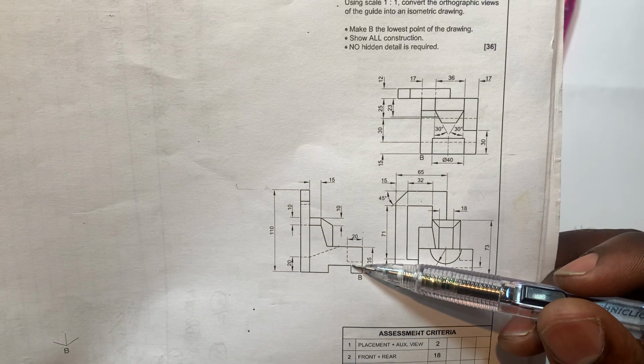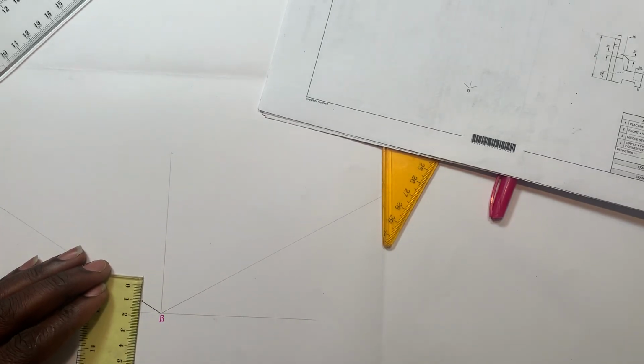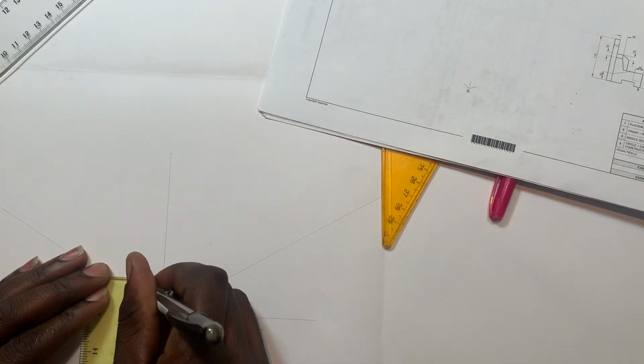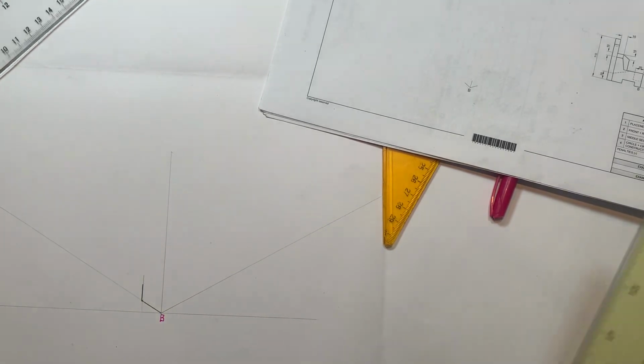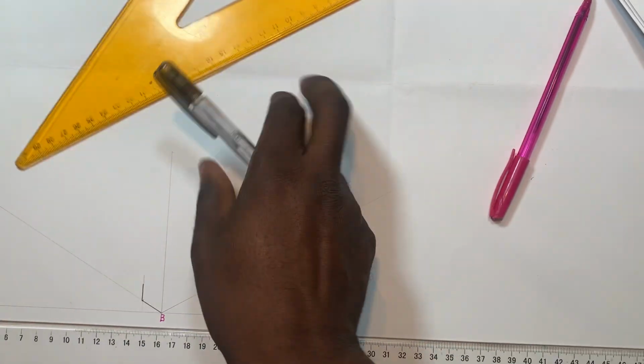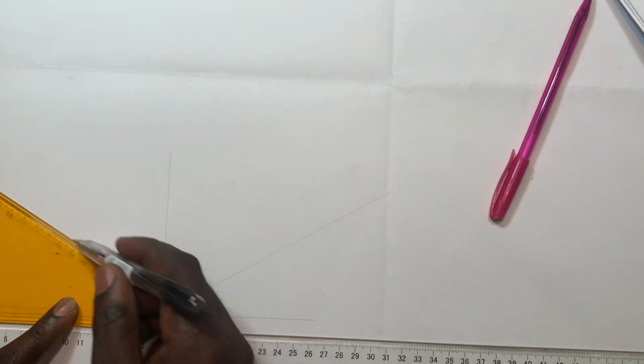So from here till the 10, I come and record the 10, which is from here till right there, 10 millimeter. Then after the 10 millimeter, I'll get a constructional line that's going to be like this.